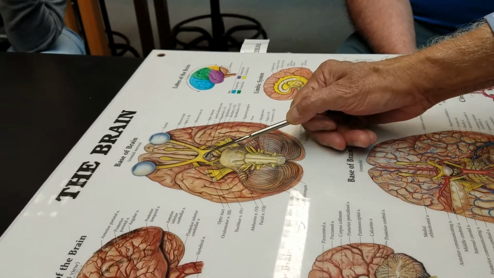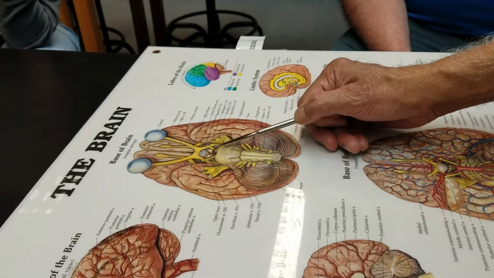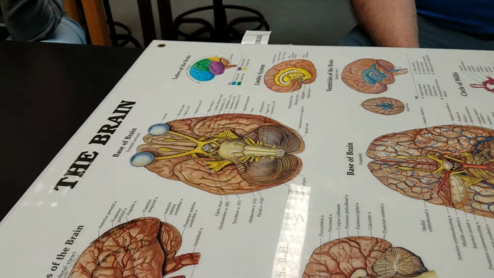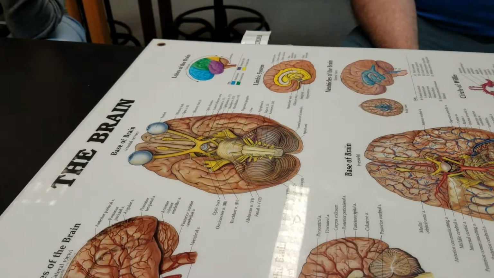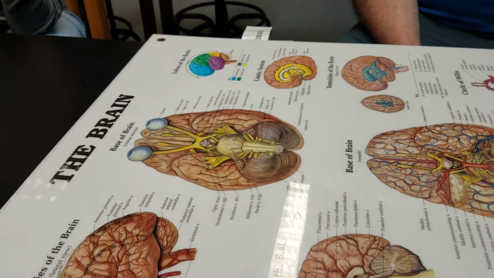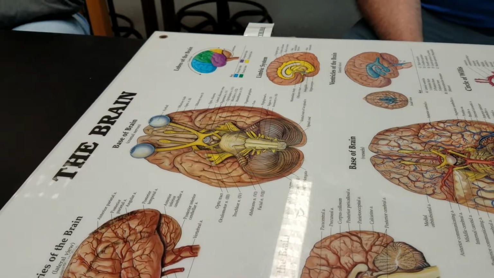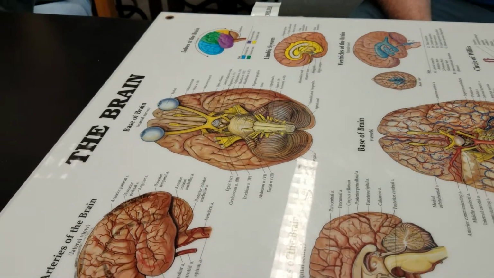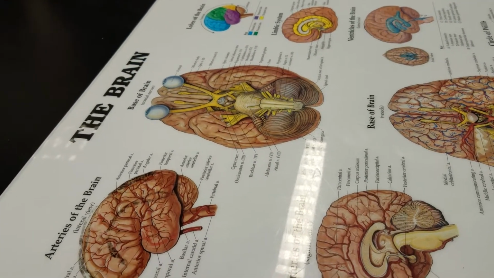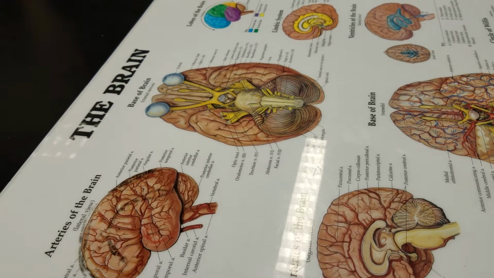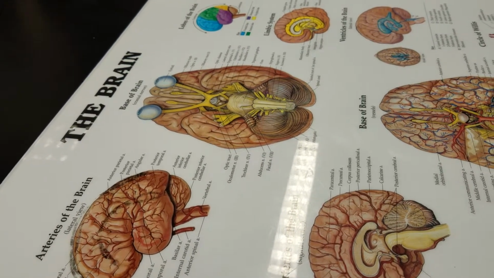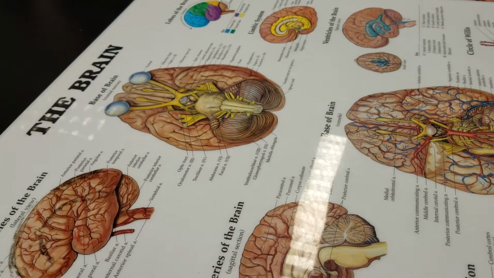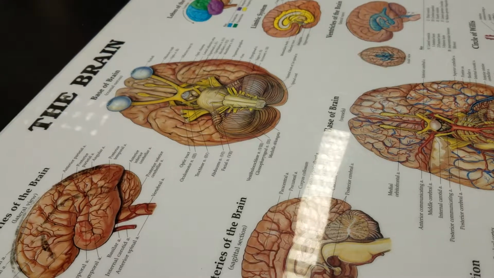Below the optic chiasma, you can see two bodies here, the two mammillary bodies, and those belong to the midbrain. Those are nuclei, like the corpora quadrigemina. The superior colliculi and inferior colliculi are nuclei. The mammillary bodies are connected to some smelling function. The superior colliculi are connected to vision, and the inferior colliculi are connected to hearing.